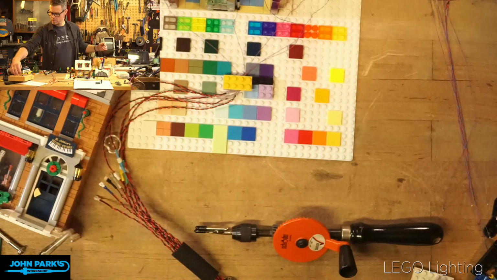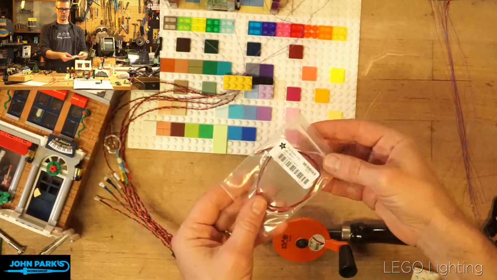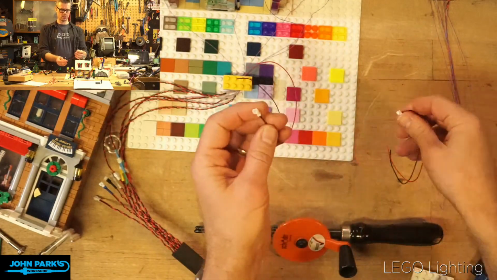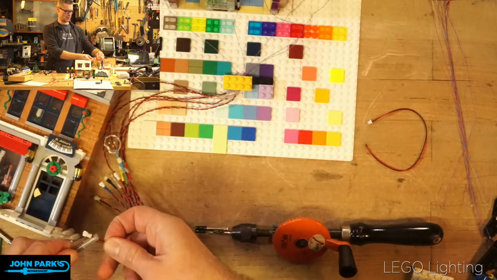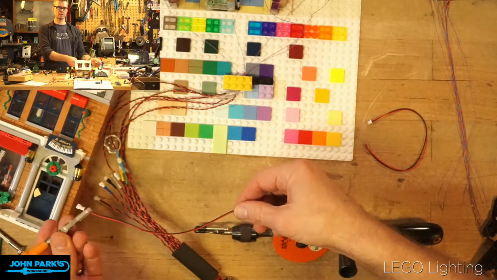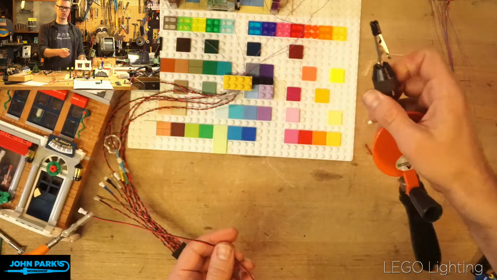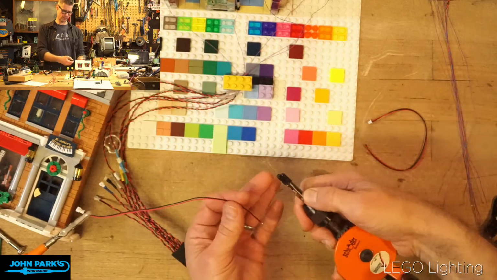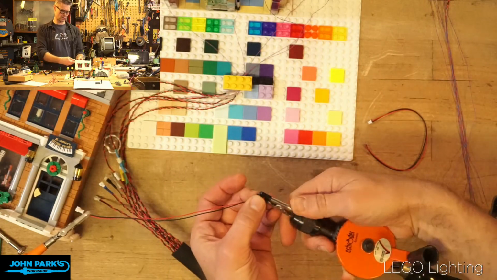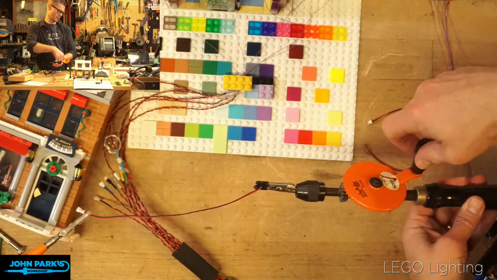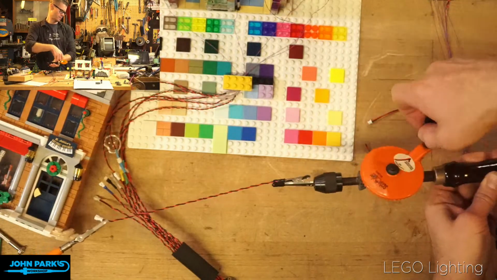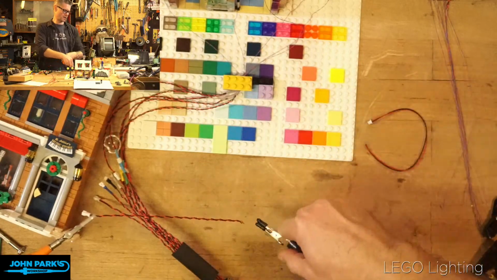So here is one of these Pico Blade connector sets that we have. And so all I'll do is clamp one end. You can see I just have a little helping hand here. And then I chucked a little alligator clip with some protective rubber ends on it into this little hand drill. And then we just go like this. And that's it. Done. Next one.